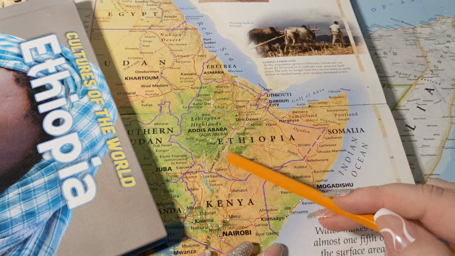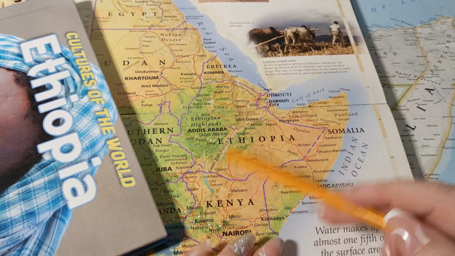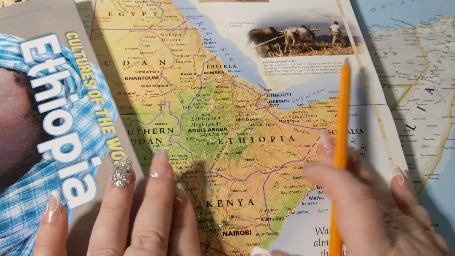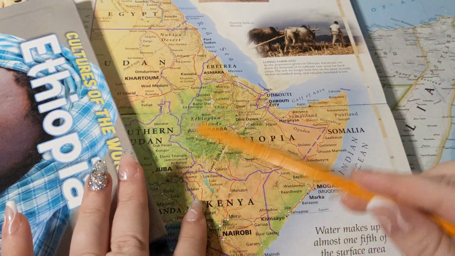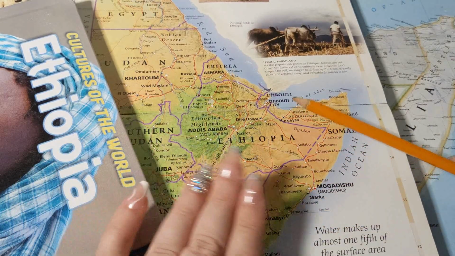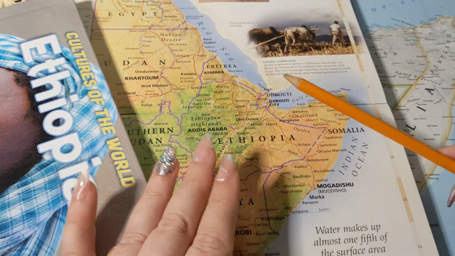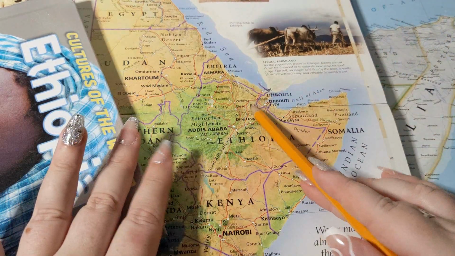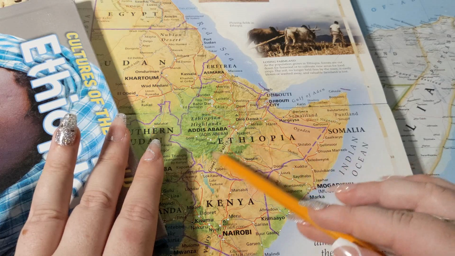The Great Rift Valley, of course, is where the tectonic plates are splitting apart. So this is called the African plate over here. This is the Somali plate. The Somali plate is splitting off and slowly coming this way. So it creates a lot of interesting features in the earth here.